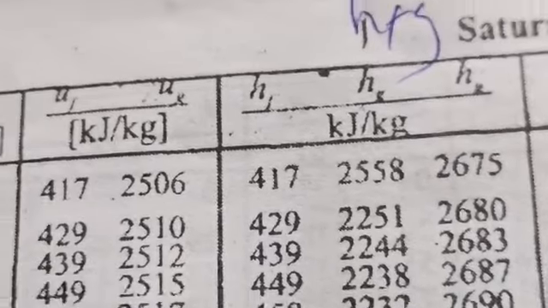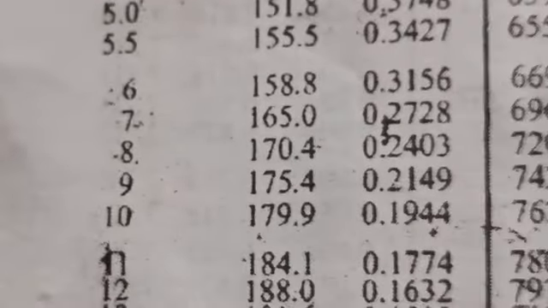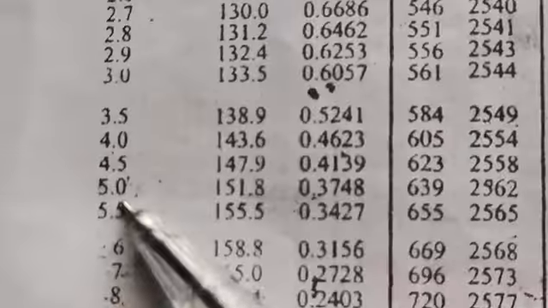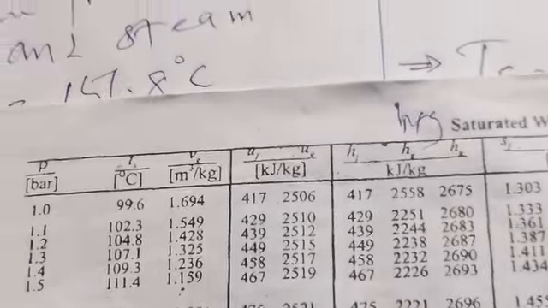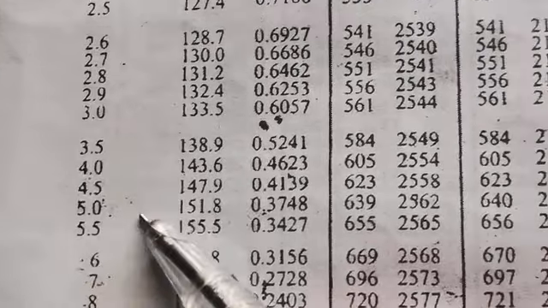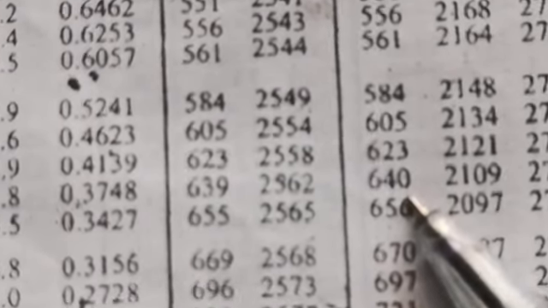All right, so we're looking for 5 bar. Okay, this is 5 bar here. So let's try and get the enthalpy values. I think here, so this is hf corresponding to 5 bar.